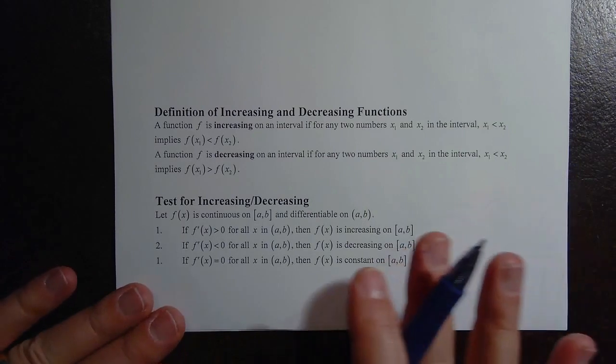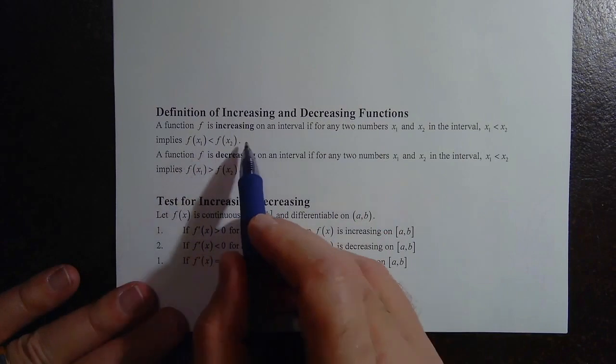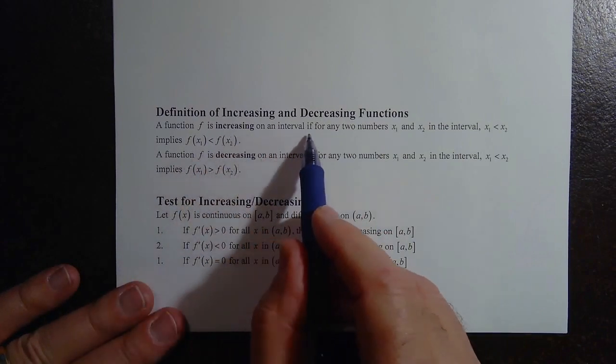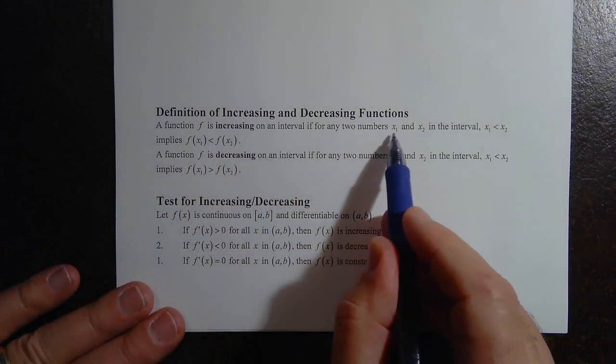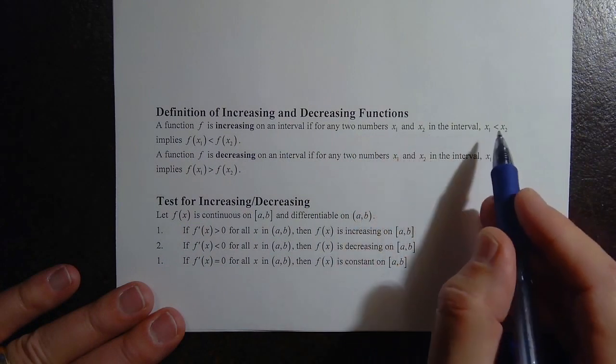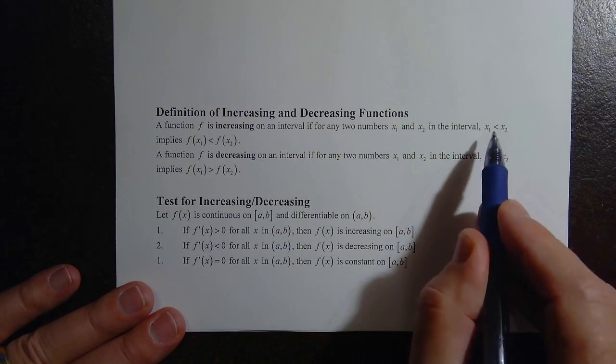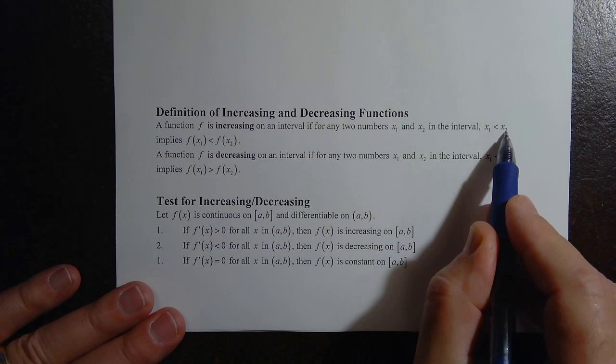So what is the strict definition for increasing? A function f is increasing on an interval if for two points, x sub 1 and x sub 2, in the interval, x sub 1 is less than x sub 2. That means x sub 1 is to the left of x sub 2.